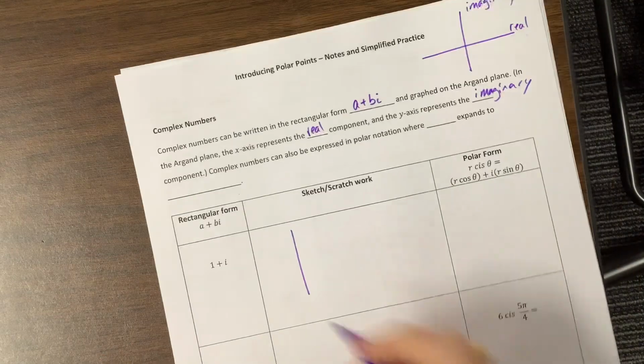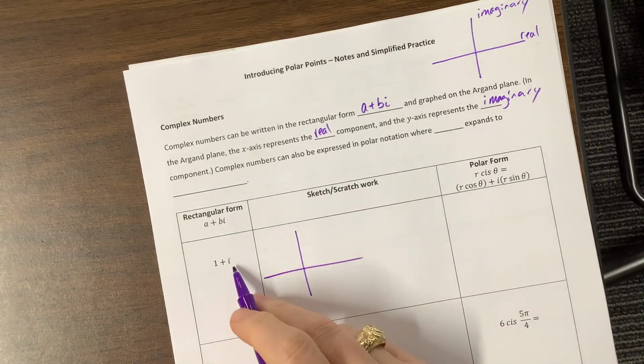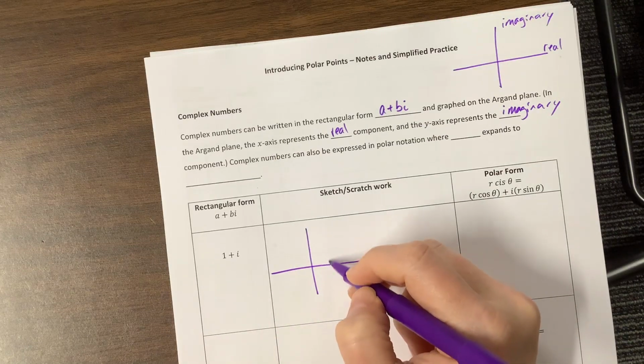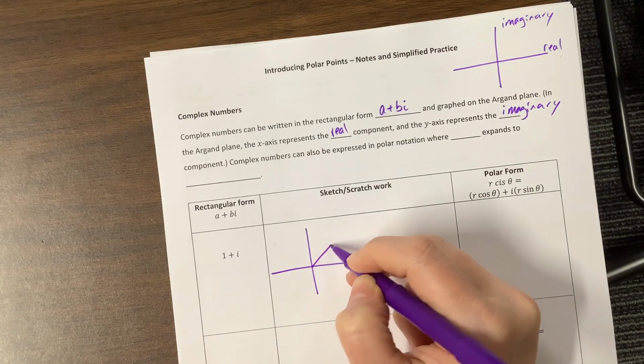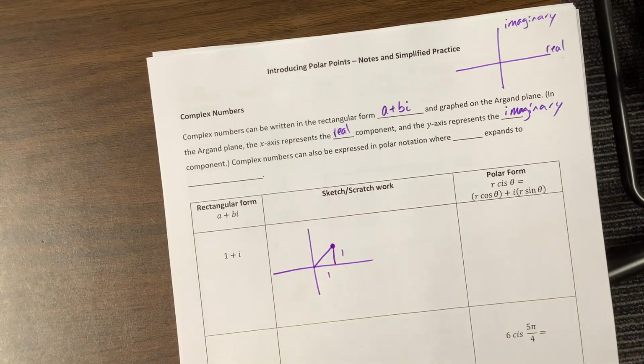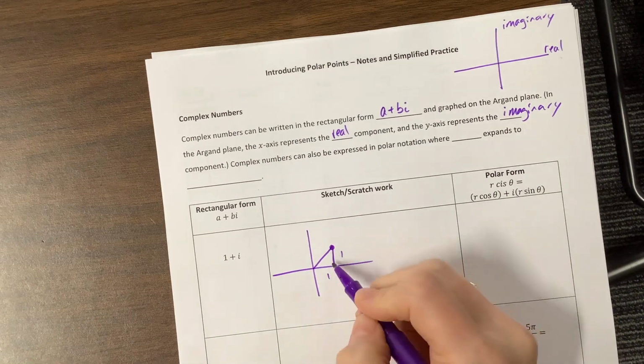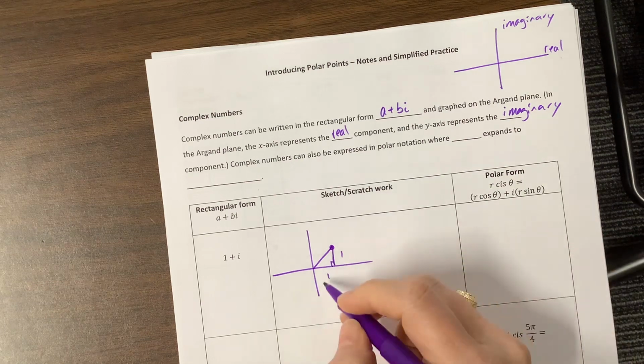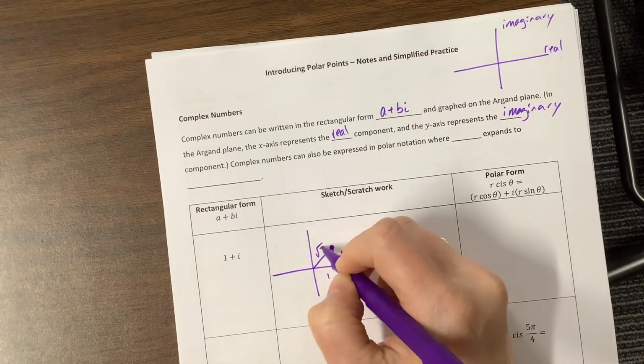Okay. So I have the number 1 plus i, which means I go over 1 in the real direction and up 1 in the imaginary direction, and that can be represented here. This is 1 and this is 1. So what do we know? Well, we know that this is a 45-45-90 triangle. We know that it's 1, 1, root 2.